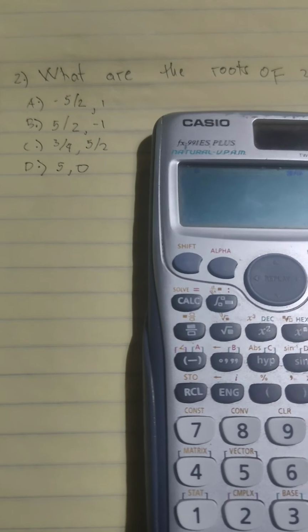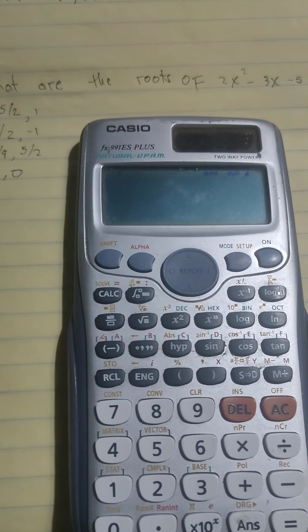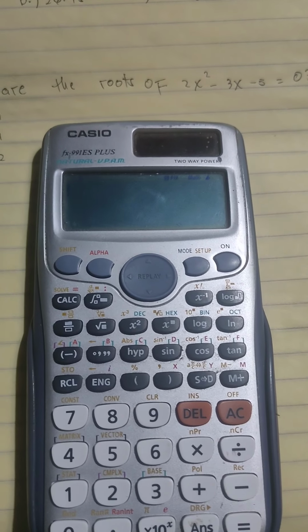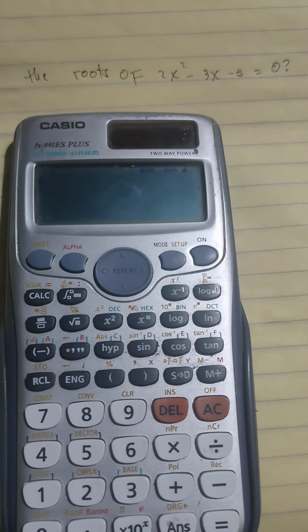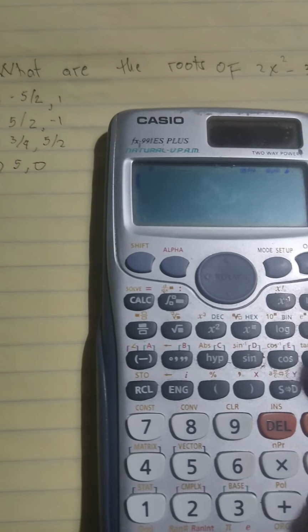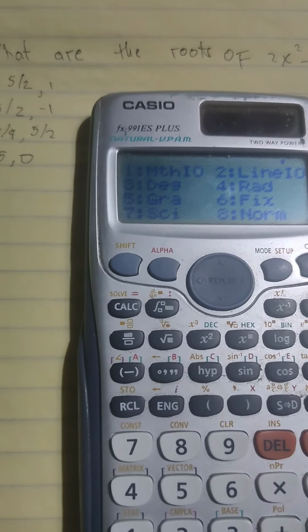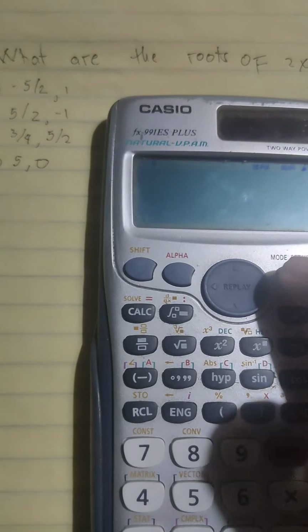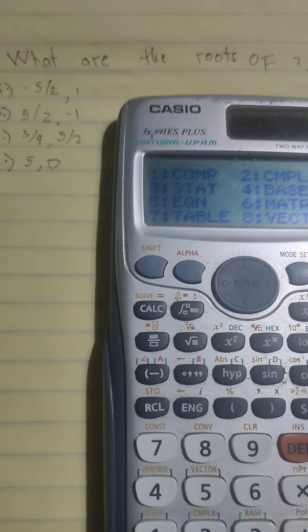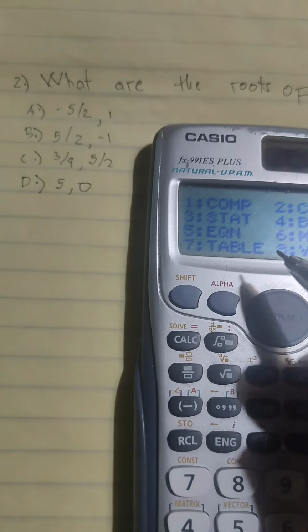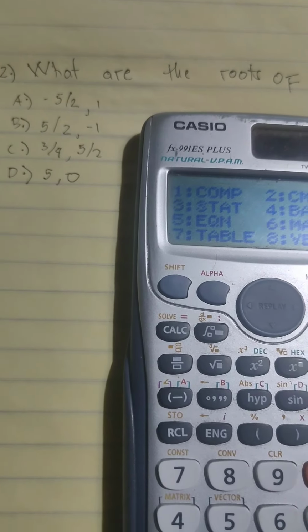Then for number 2, what are the roots of 2x squared minus 3x minus 5 is equals to 0? First thing we need to do is shift mode. Then we need to click equation because we have an equation here.